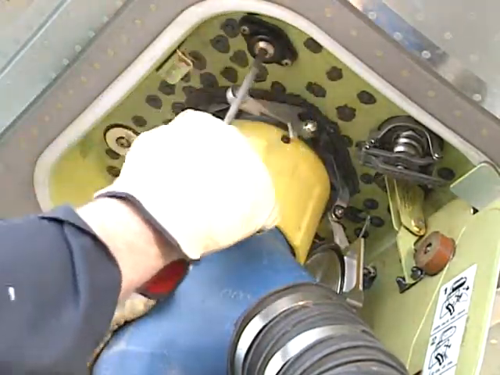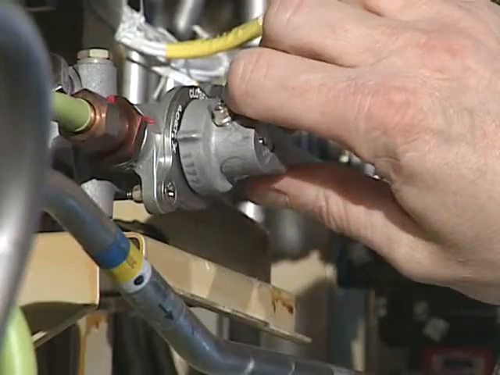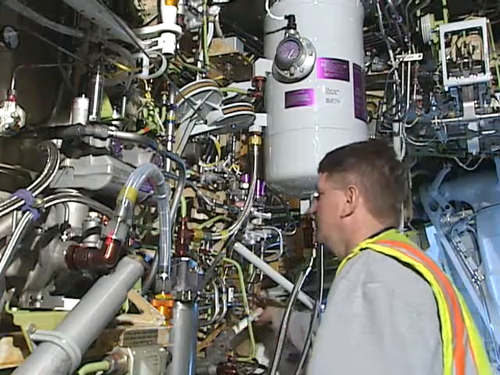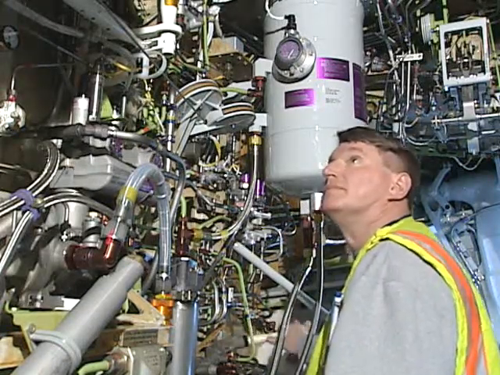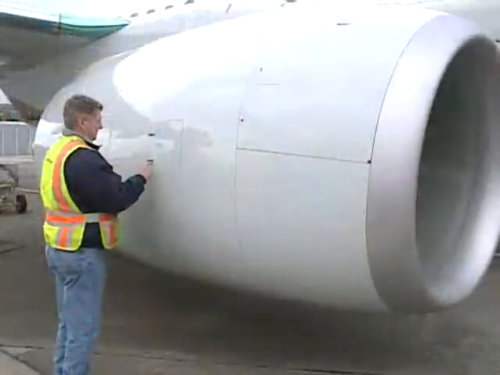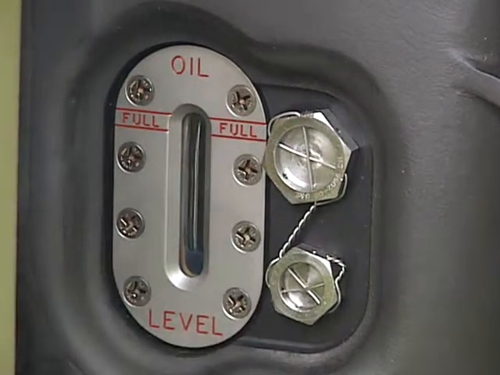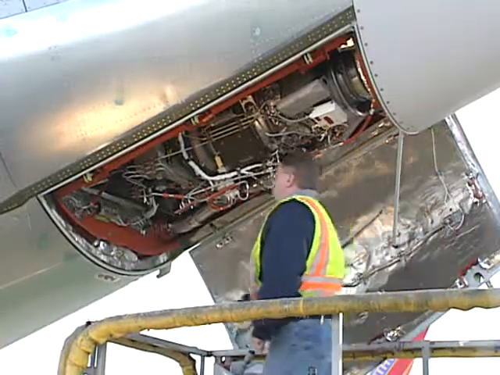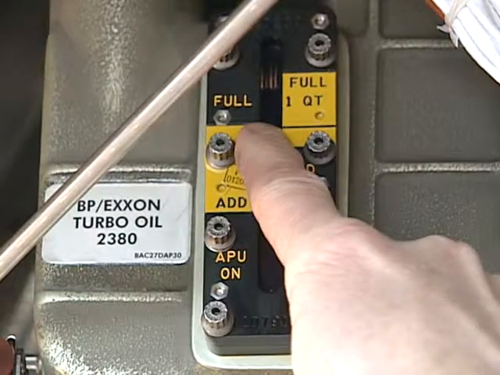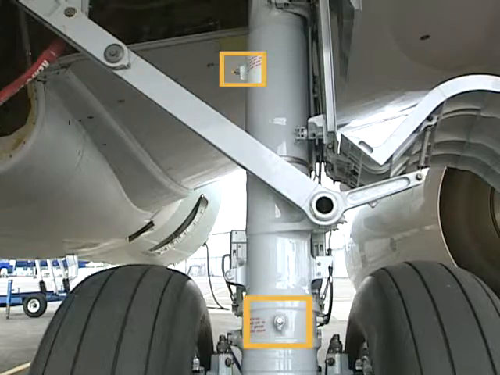Next, service the following system fluids for flight: the hydraulic systems, the engine oil systems, the APU oil, and the landing gear fluids.